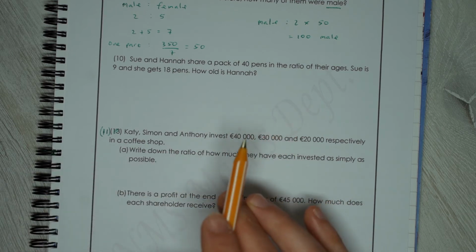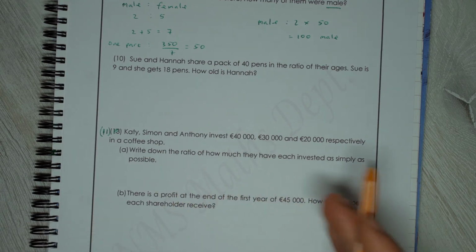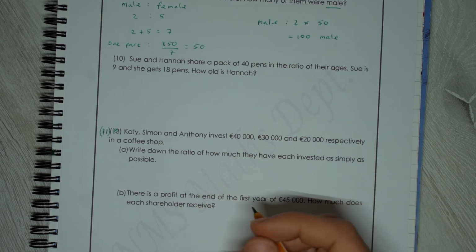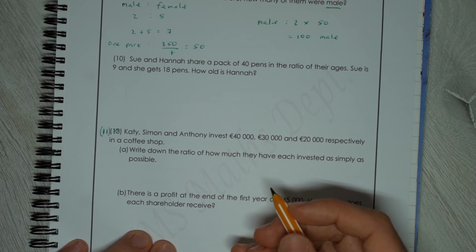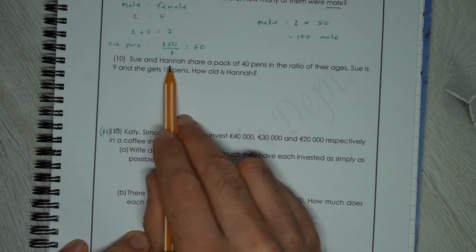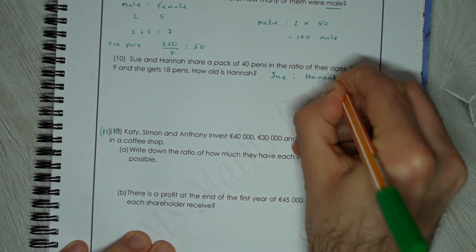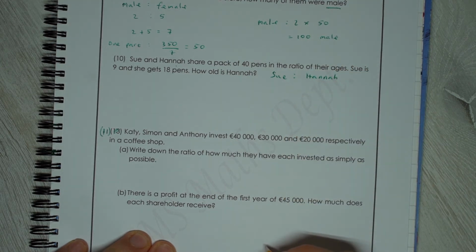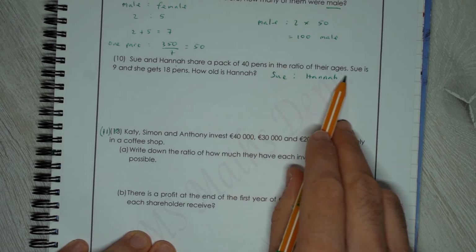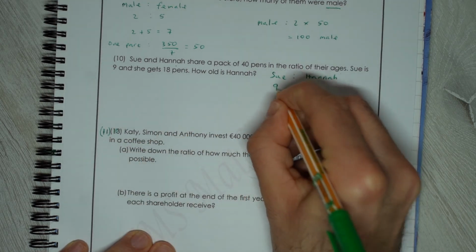It's not about having a quantity that we need to share between two persons here. It's more about a problem involving ratios. So let's start with the ratio. We have two girls, so Sue is to Hannah, and the ratio should be according to their ages, in the ratio of their ages. And we know that Sue is 9 years old. So under Sue I'm going to write 9.